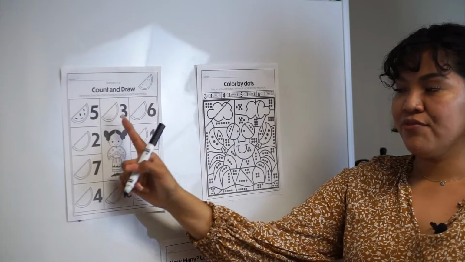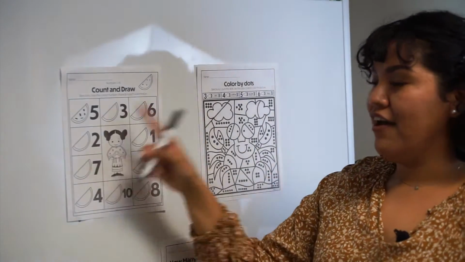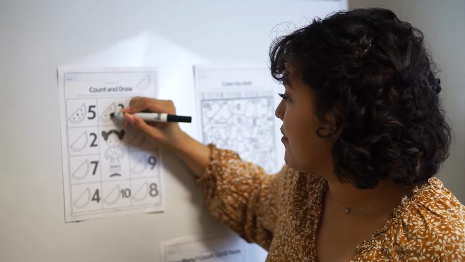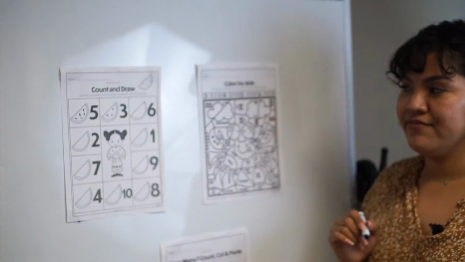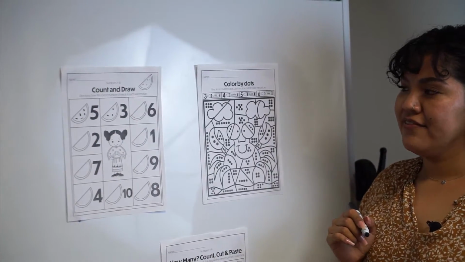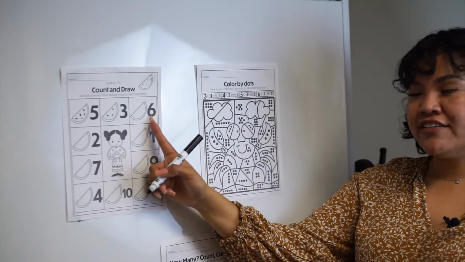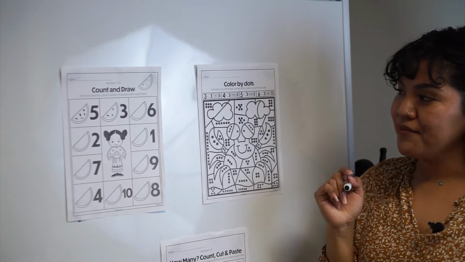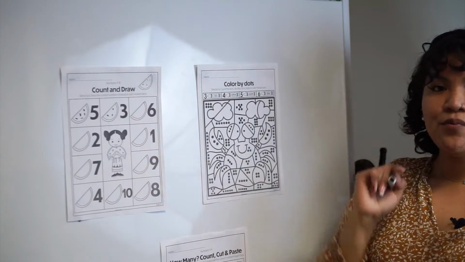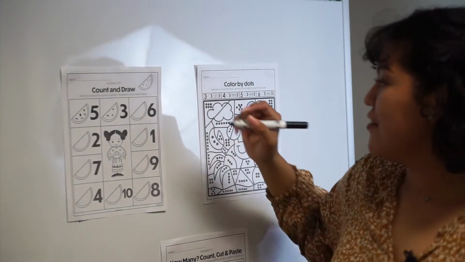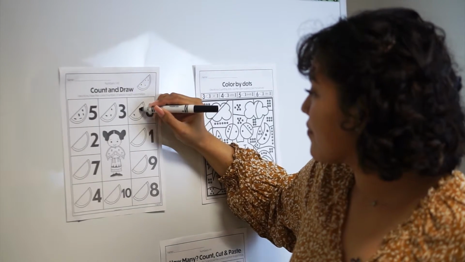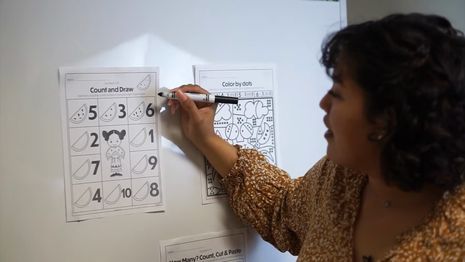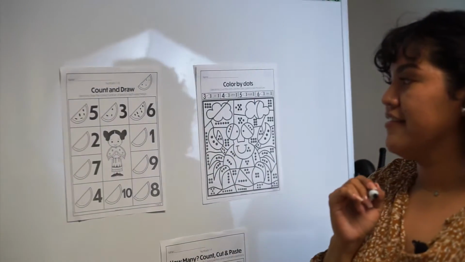So we're going to draw 3 watermelon seeds on this watermelon. 1, 2, 3. Let's go over here. Look at this number. We have the number 6. So we're going to draw 6 watermelon seeds on this watermelon. 3, 4, 5, and 6.